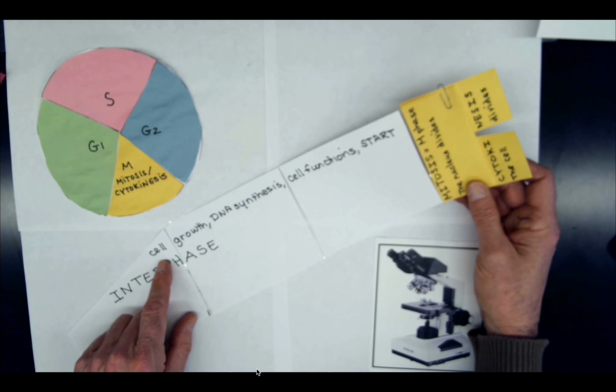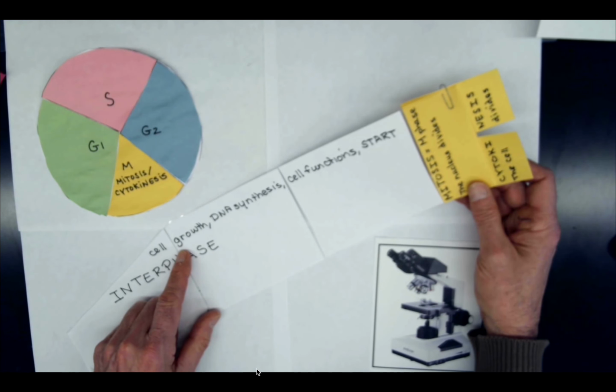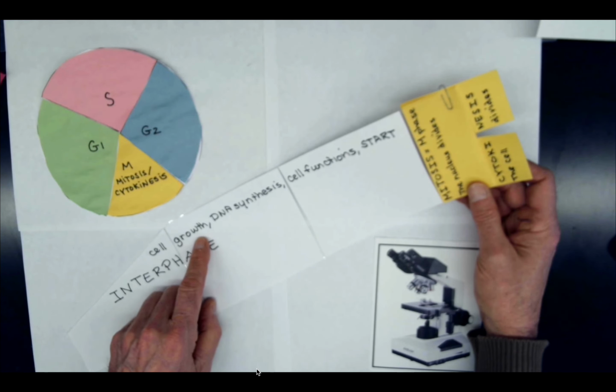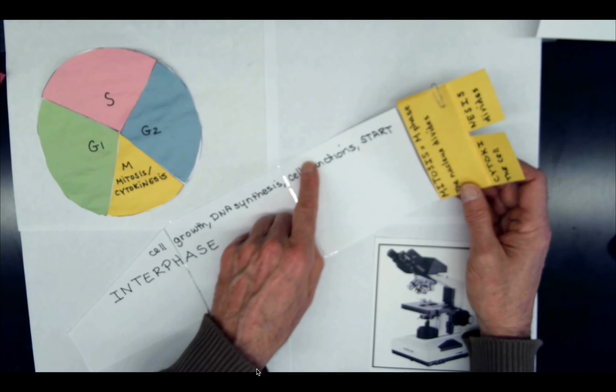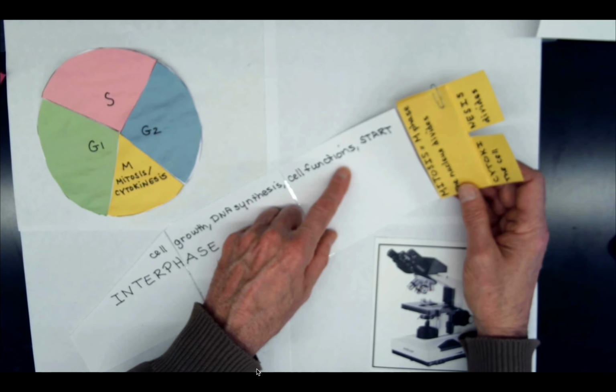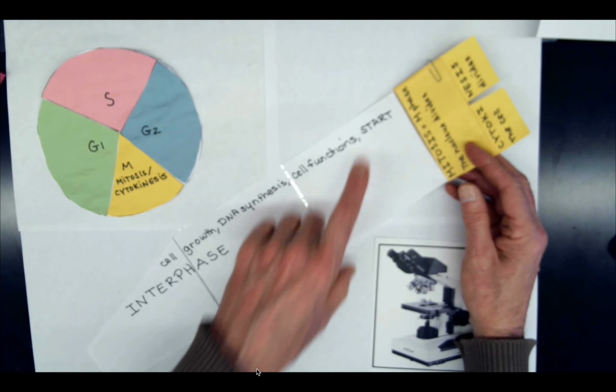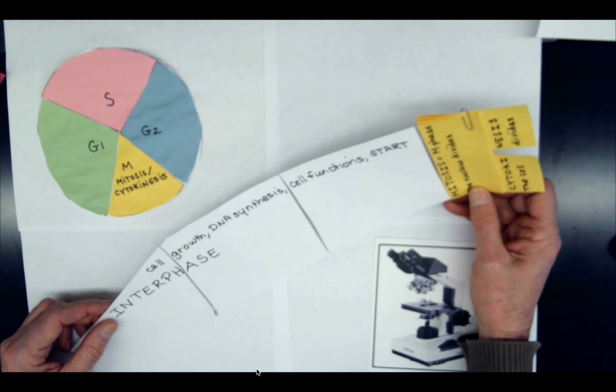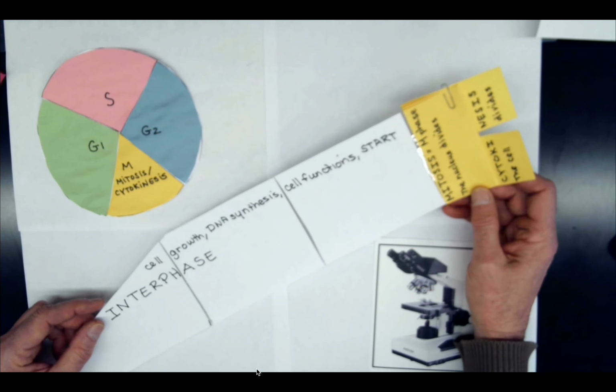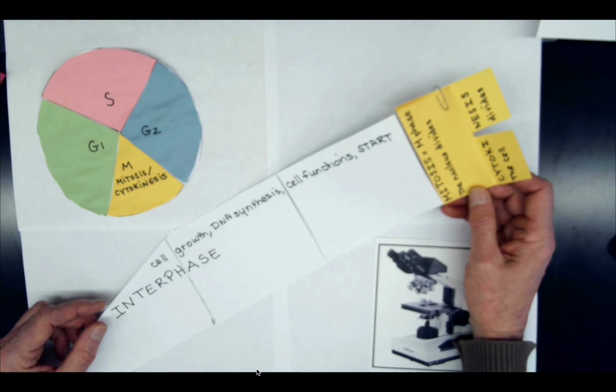During interphase, we have really important cell functions. This is really when the cell does its living. There's cell growth, there's DNA synthesis, and all the functions, like the signaling pathways we talk about. And there, of course, is the start of the cell cycle. So interphase is really significant, but under a microscope, it just looks like the same thing.